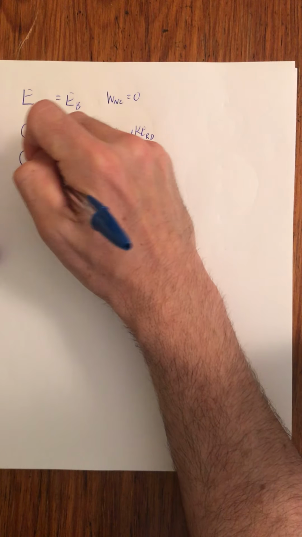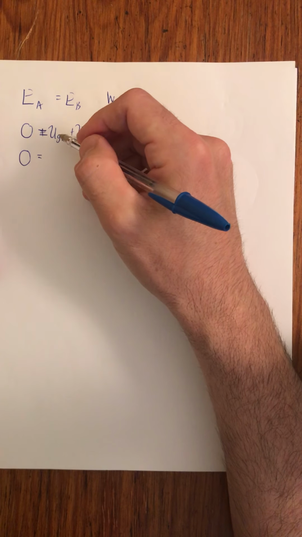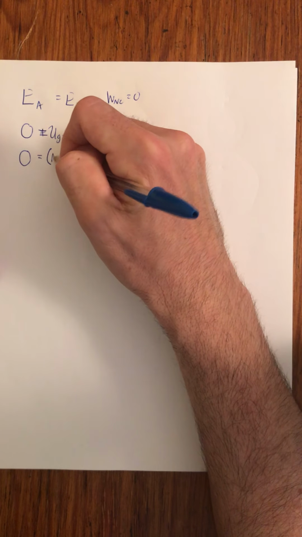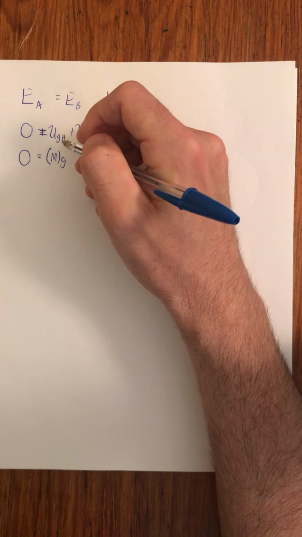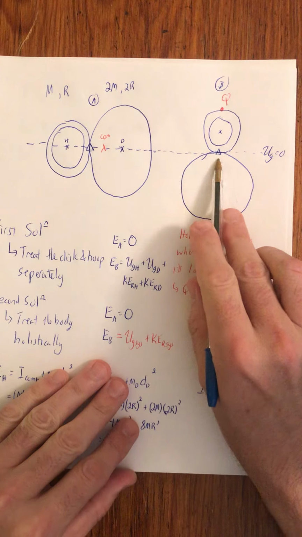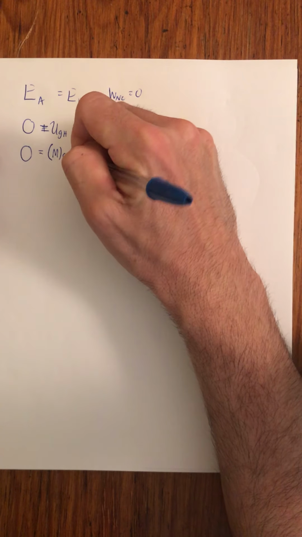So 0 is equal to: this is mgy, so the mass of the hoop is m, then I have g, and the y final of the hoop, when it's in position B, is up a positive r. So I'm going to put in plus r.